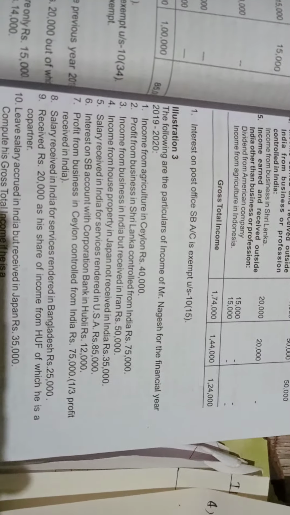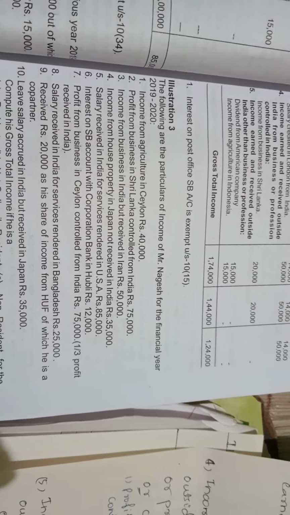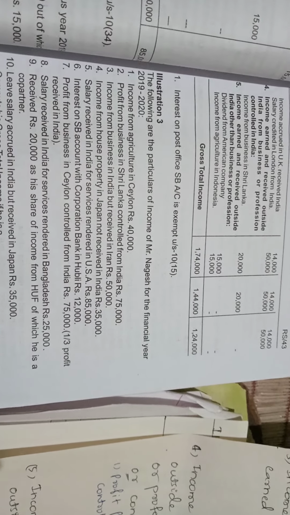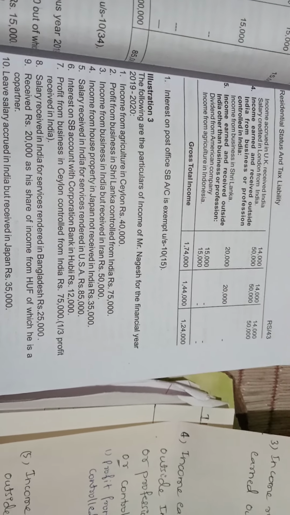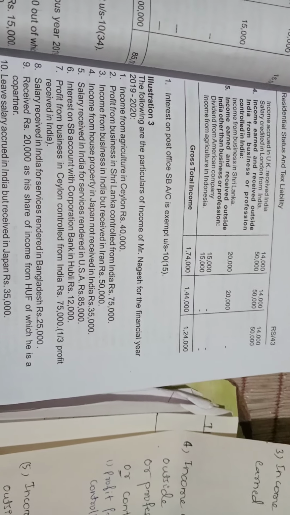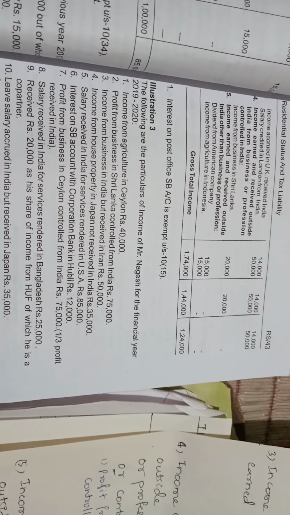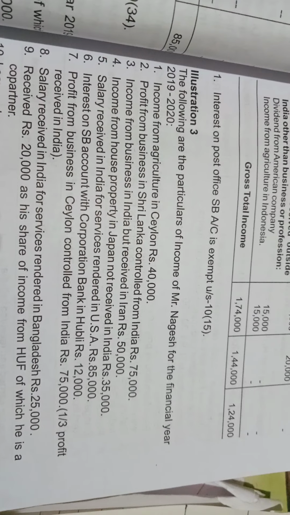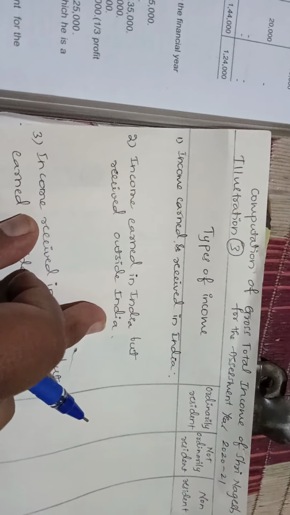Okay, next go through the third item. Income from business in India but received in Iran. The business is situated in India, which means the accrual is in India. It is received in Iran only. That is why it is income earned in India but received outside India. If you go through the format, income earned in India but received outside India.